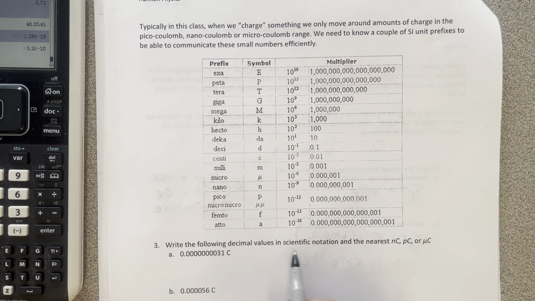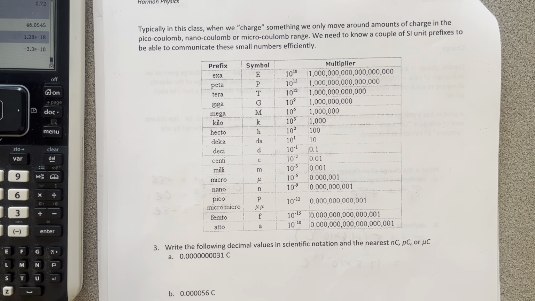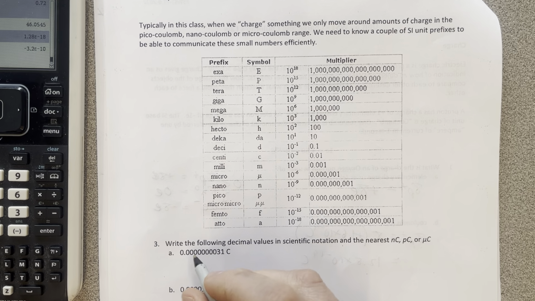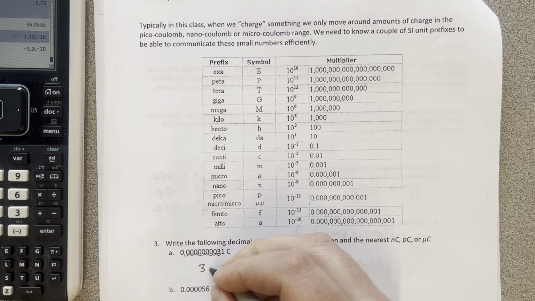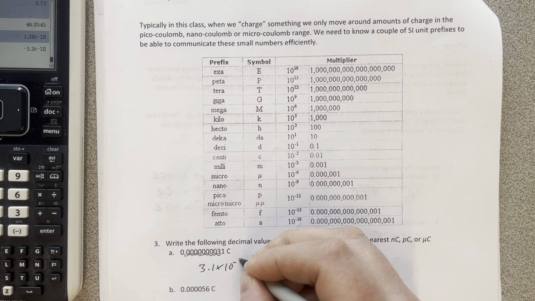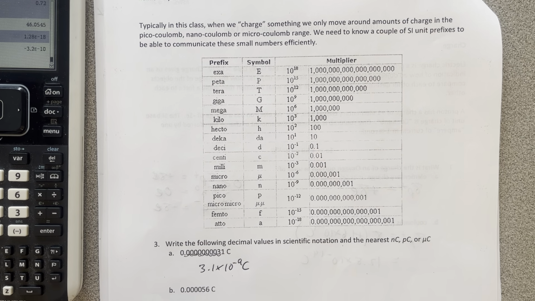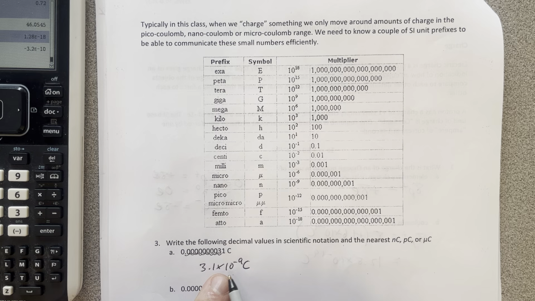Write the following decimal values in scientific notation and the nearest nanocoulomb, picocoulomb, or microcoulomb. So let's look at this one first. Scientific notation. We've got 1, 2, 3, 4, 5, 6, 7, 8, 9. So it would be 3.1 times 10 to the negative 9th coulomb.